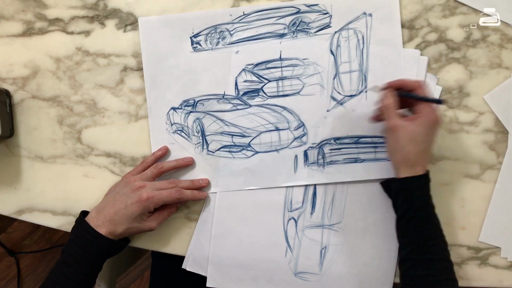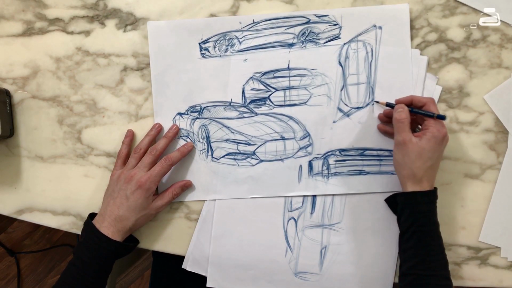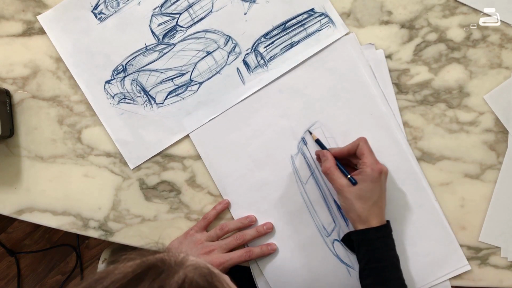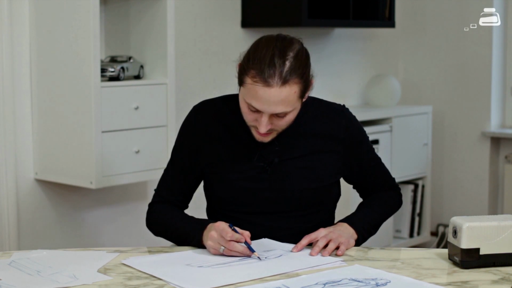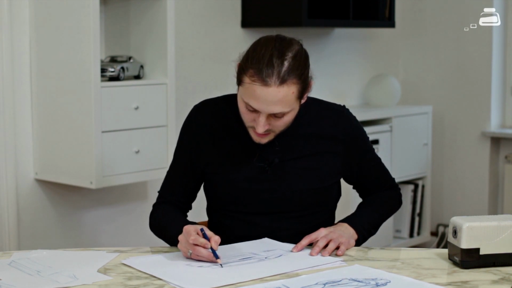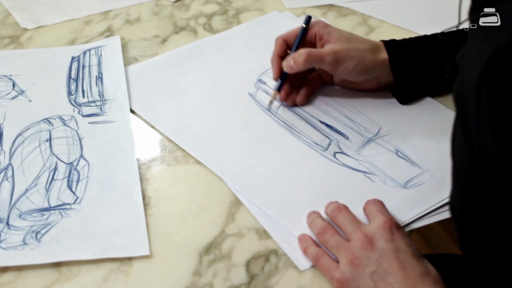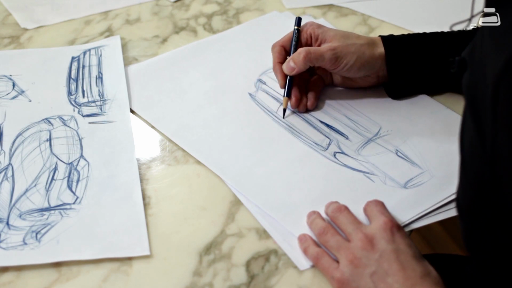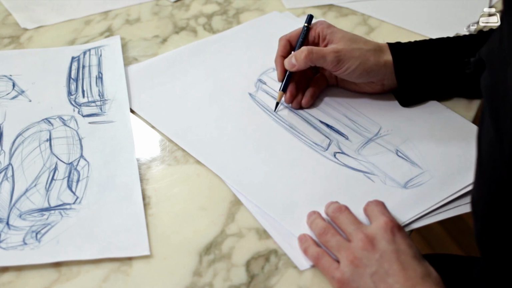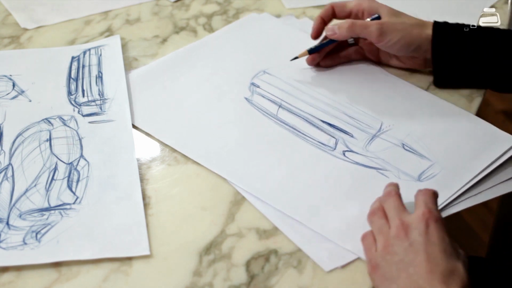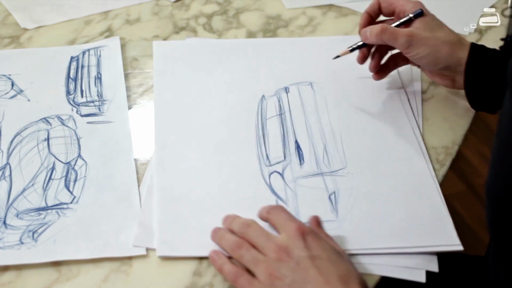We added this kind of wheel. Even if it's impossible to see, we can also do that in the rear view to give the feeling that the car is wider than it actually is. All right.